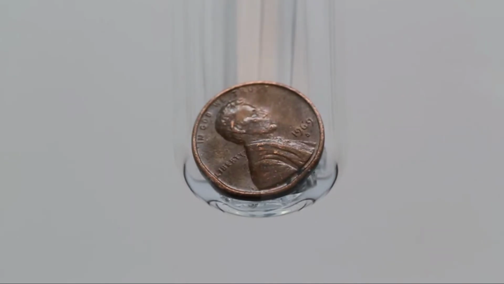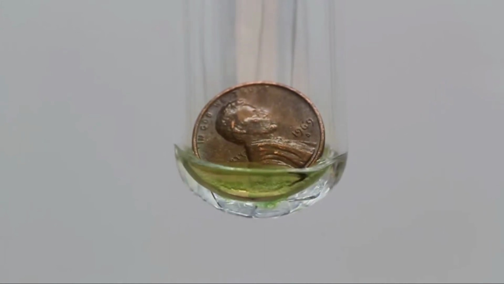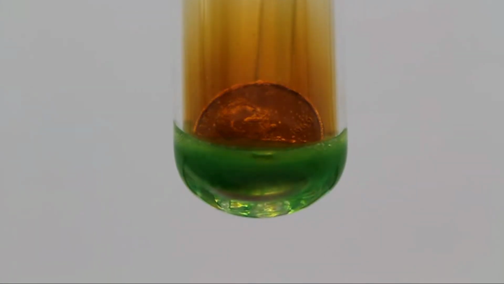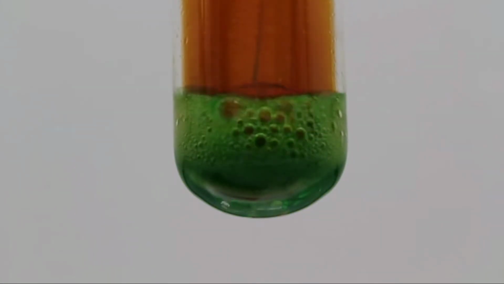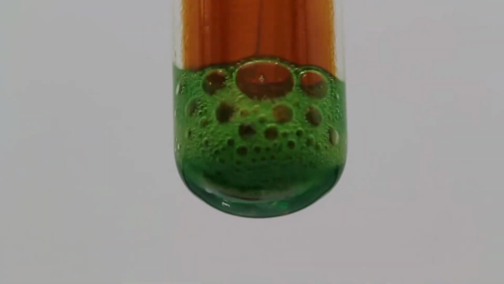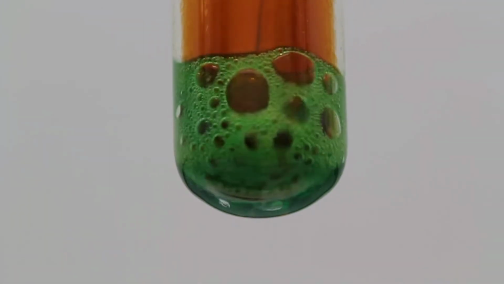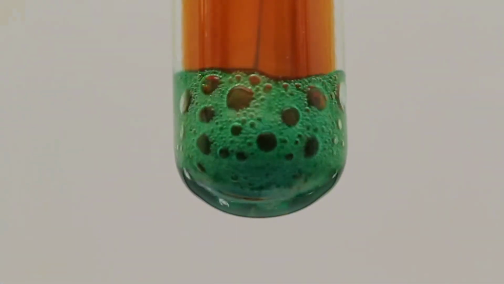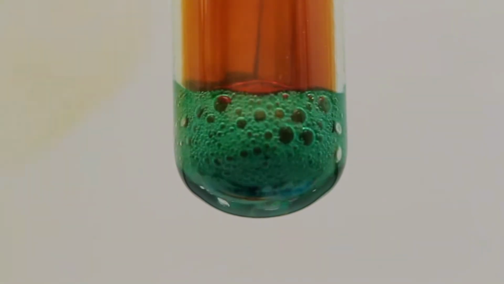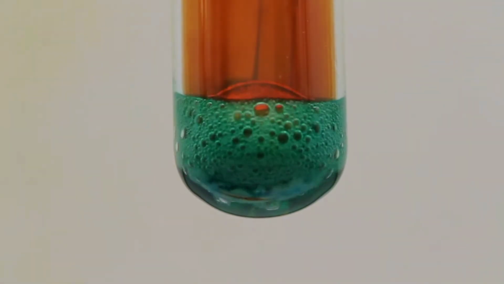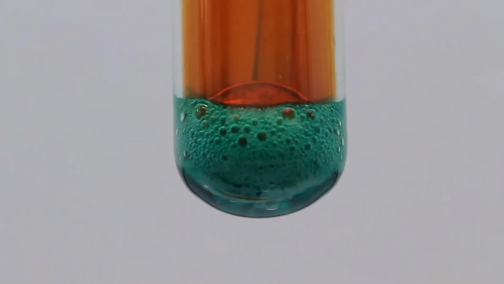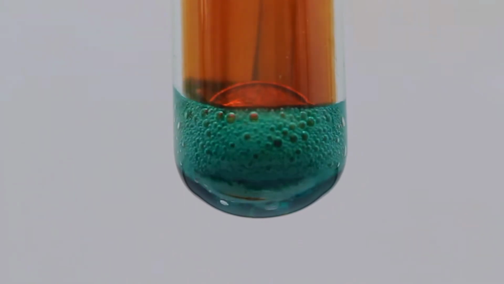All right, so here is a penny, and pennies made before 1982 were almost all copper. And then I dispense some nitric acid into it, and you'll see the nitric acid is colorless, but as soon as that nitric acid starts reacting with the copper in the penny, you'll start to see some of that blue-green color, and that's copper nitrate. And you'll see the brown gas that is coming off. That brown gas is nitrogen dioxide, a very dangerous gas, which is why I did this in a hood.